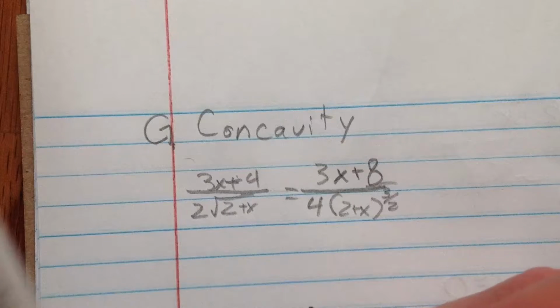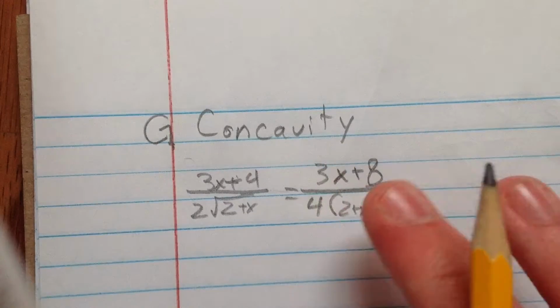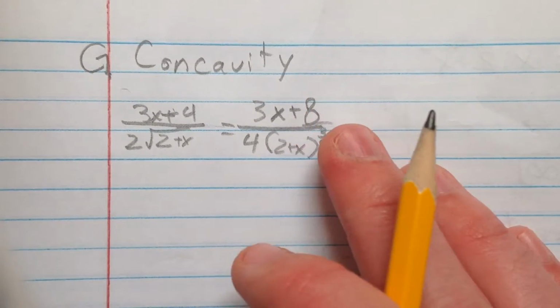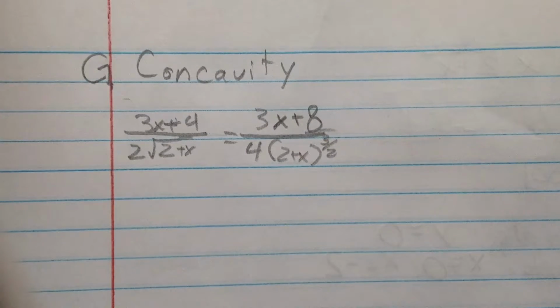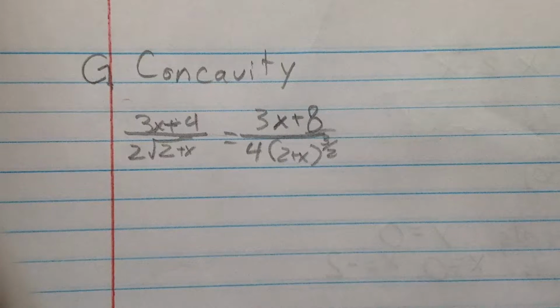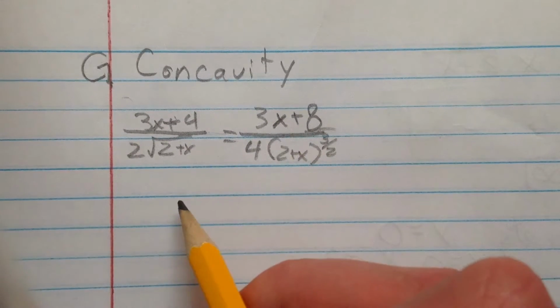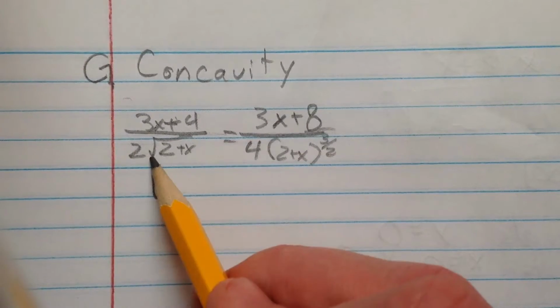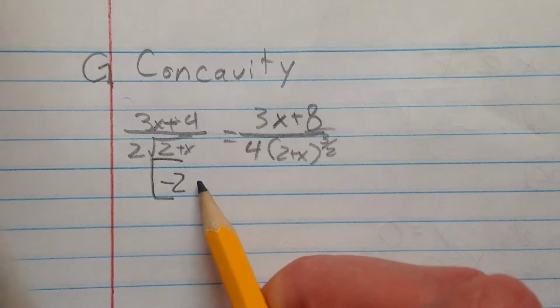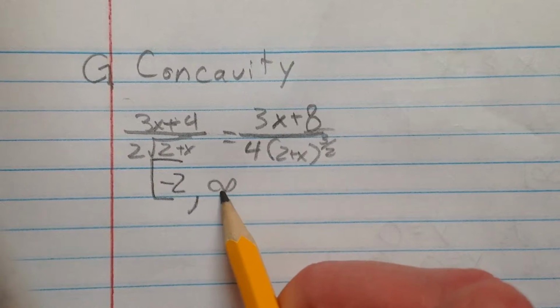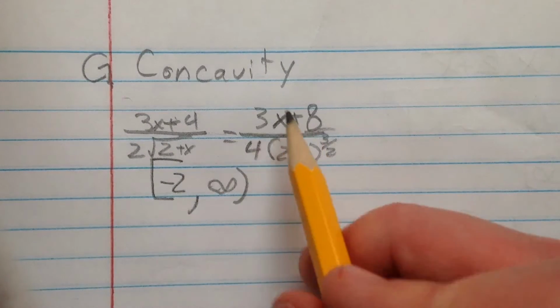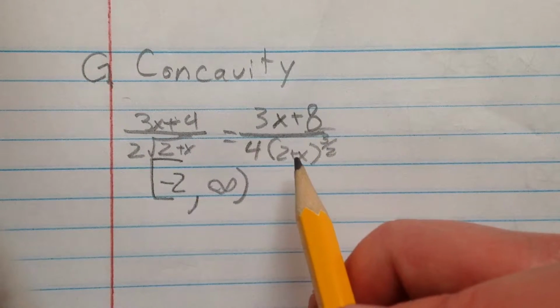Alright, now that we got that, we can determine the concavity basically the same way we determined whether it was increasing or decreasing, except this one is just a bit different. The interesting thing about the concavity is that it's not like the increasing decreasing, because at basically all values we're going to get a positive number.